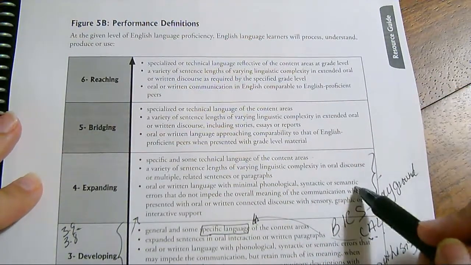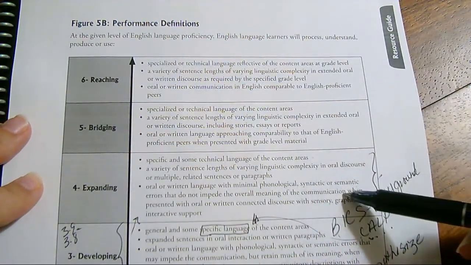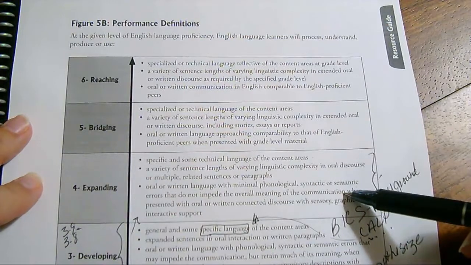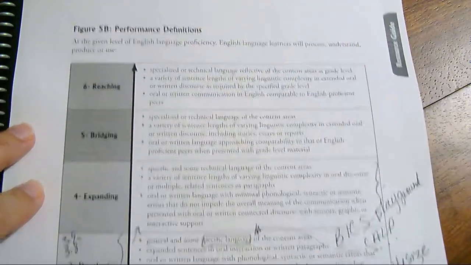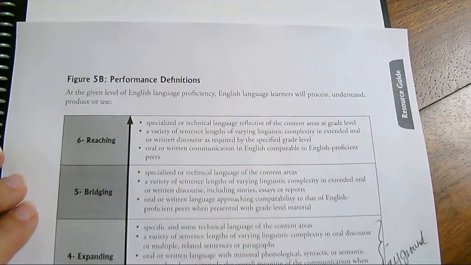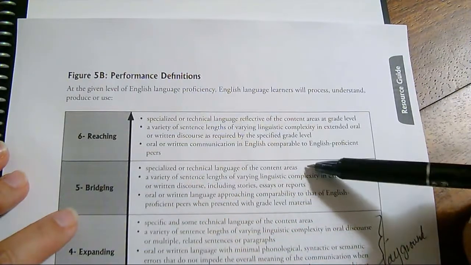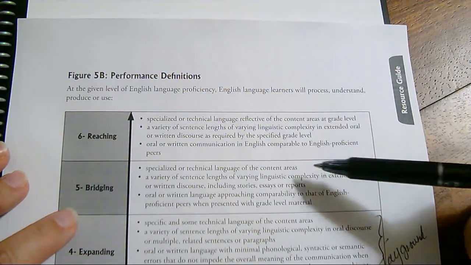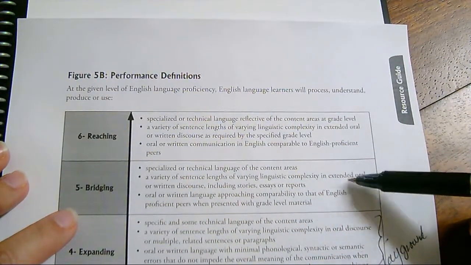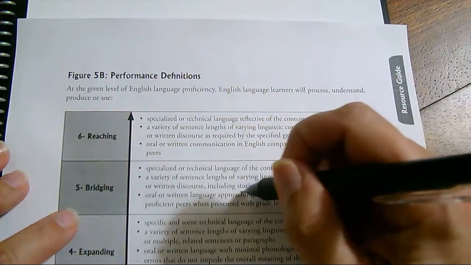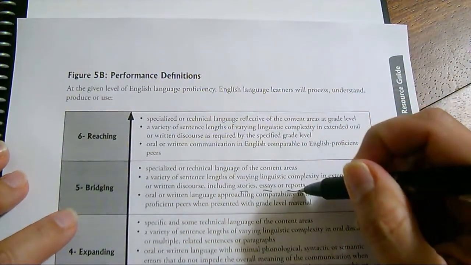And we celebrate here. Many school districts, if you're in the K-12 sector, will go ahead and exit students from the ESL program at a level 4. Many will wait till a level 5 or 6. Bridging then is level 5, where we have specialized or technical language in the content area, a variety of sentence lengths, and written discourse. Now we're into stories, essays, and reports.